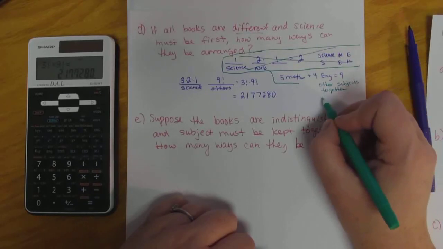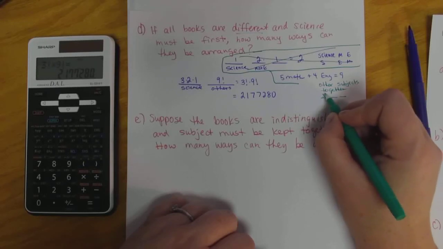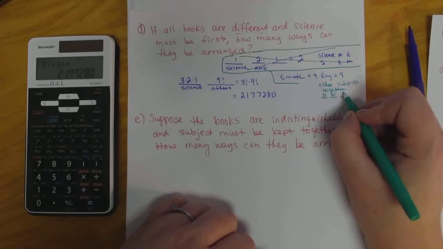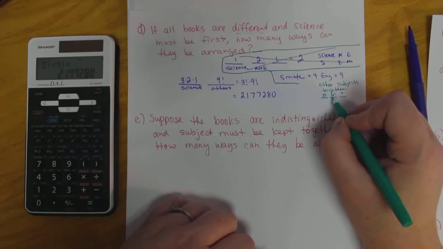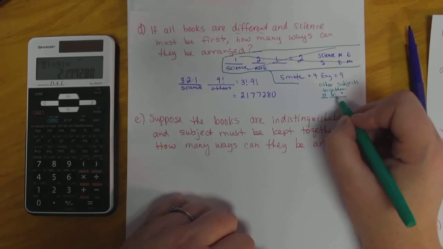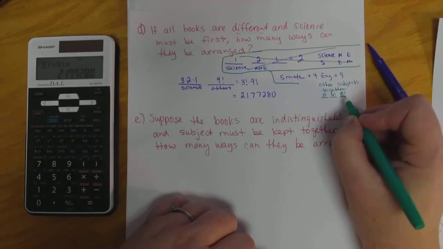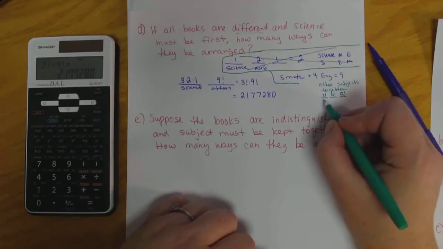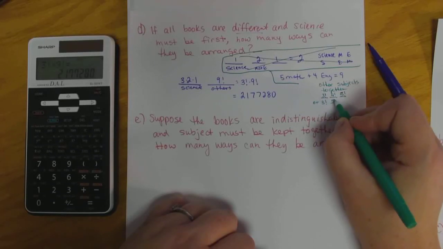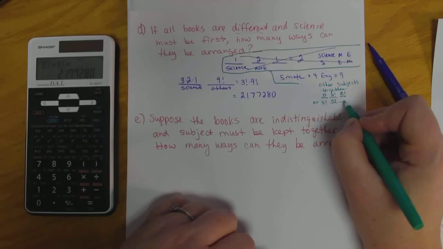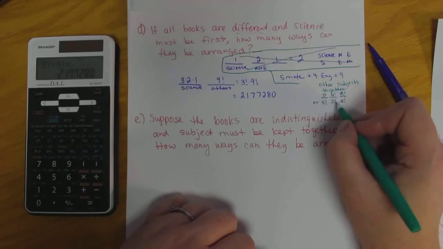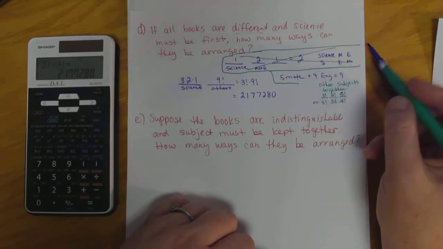So there's 2 ways, and then the subjects together. So you have the science, which is 3 factorial, then the math, and then the English. Oh, science, let's say English, and then math. Doesn't matter the order, right? And then there's 2 ways I could do that. It's science, math, and English, or science, English, and math. And that's the 2 ways that I got up here.